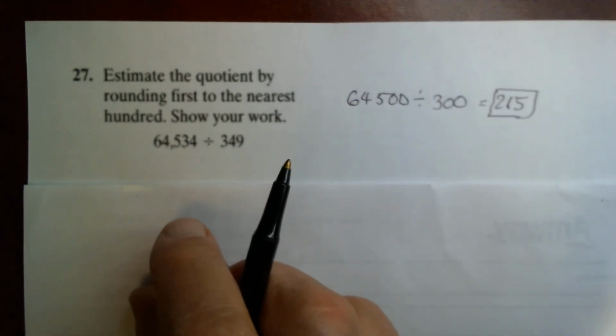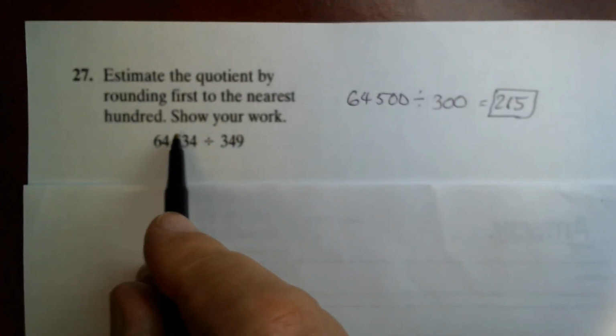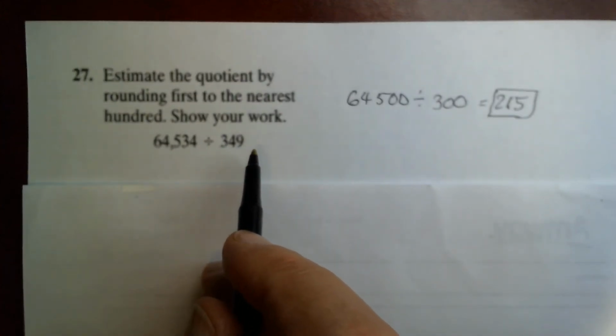By the way, a more accurate answer for the actual division problem here, using a calculator, is 184.911175.